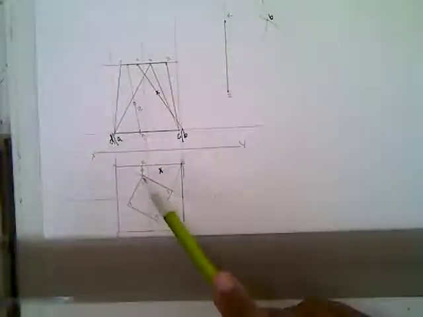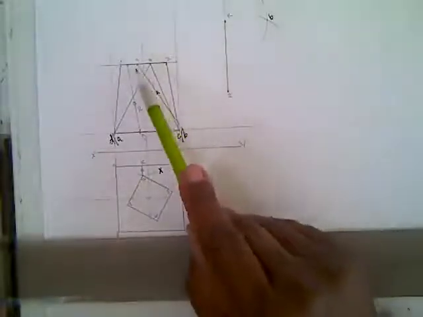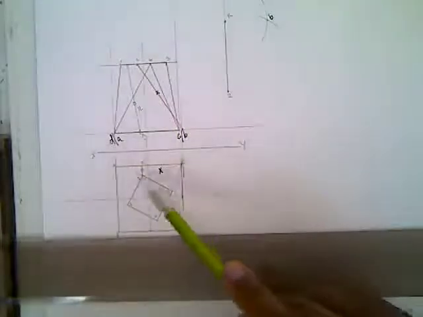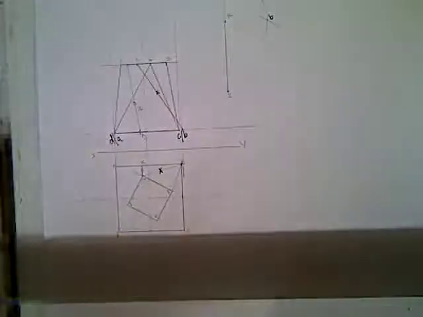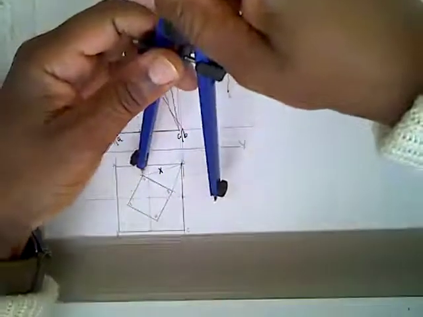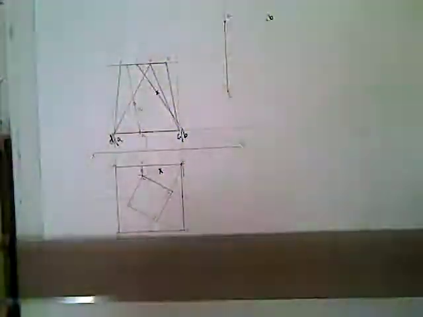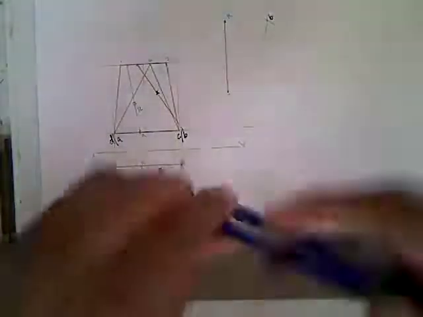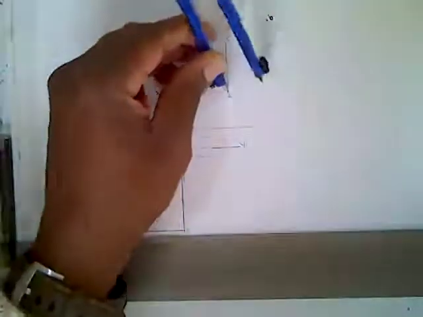before I go to C, I must now move from 2 to 3. Look at it there. 2 to 3 is parallel to the ground line. So this line is the true length. So let's take it as it is. I want to say 2 to 3. From 2, I'm going to look for 3. 3 is going to be somewhere there.